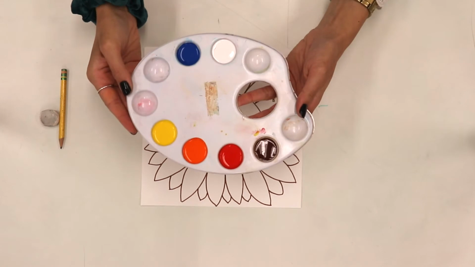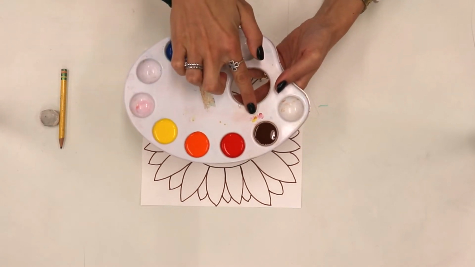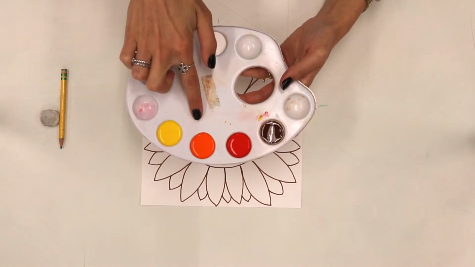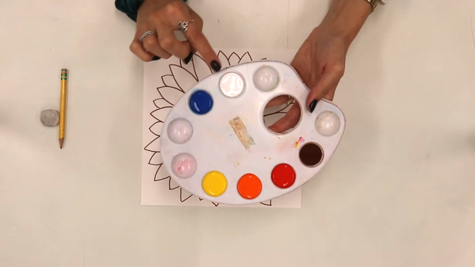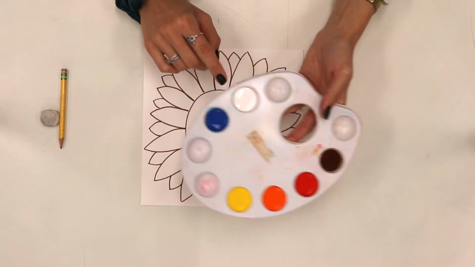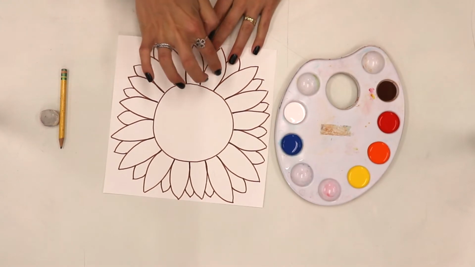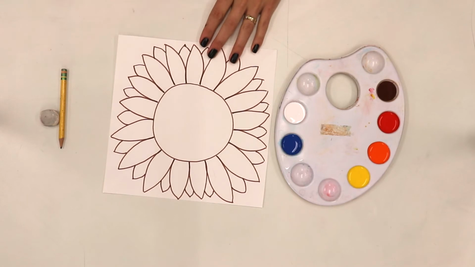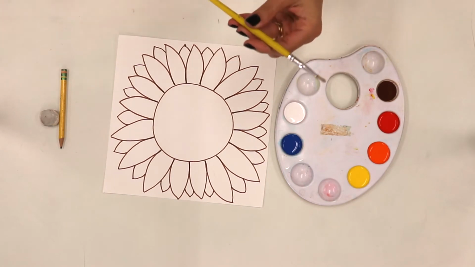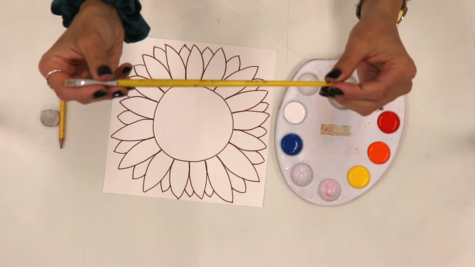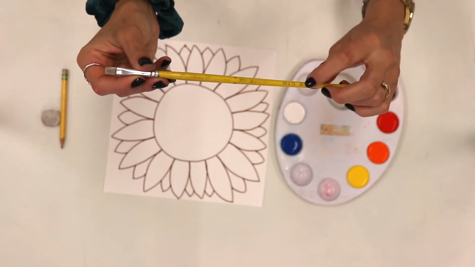You are going to need all these colors over here. Brown, red, orange, yellow, blue, and white. The first step is going to be the petals. I've got a brush over here that is number 8.